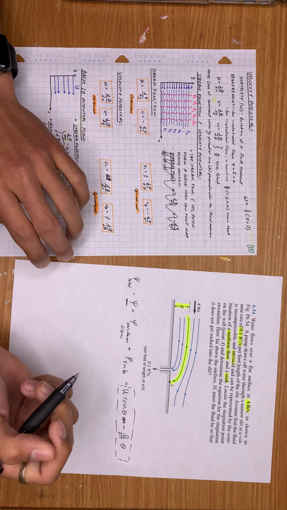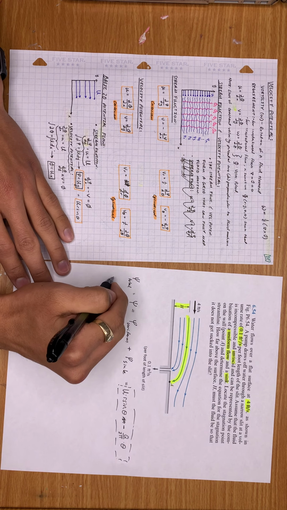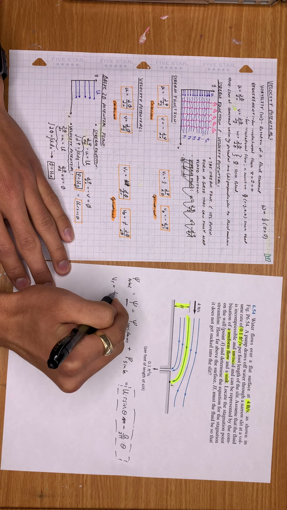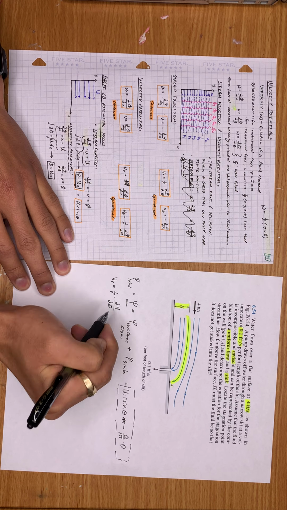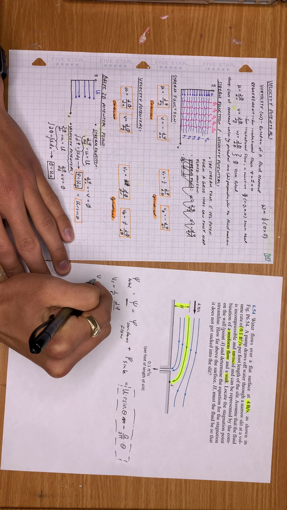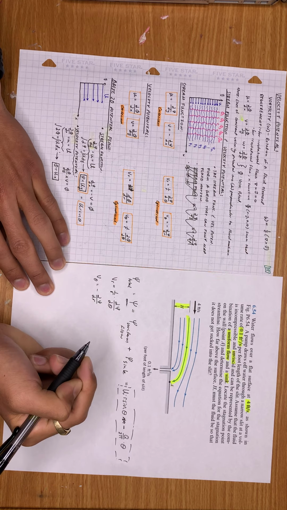We're going to use both of them. Velocity in the radial direction is equal to 1 over r times the derivative with respect to theta of the stream function, and velocity in the tangential direction is equal to the negative derivative with respect to the radial direction.